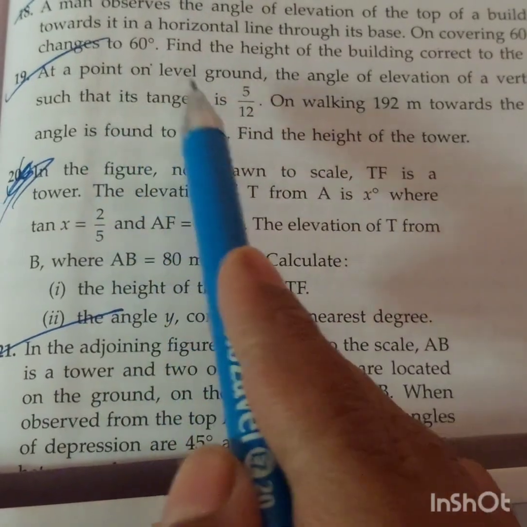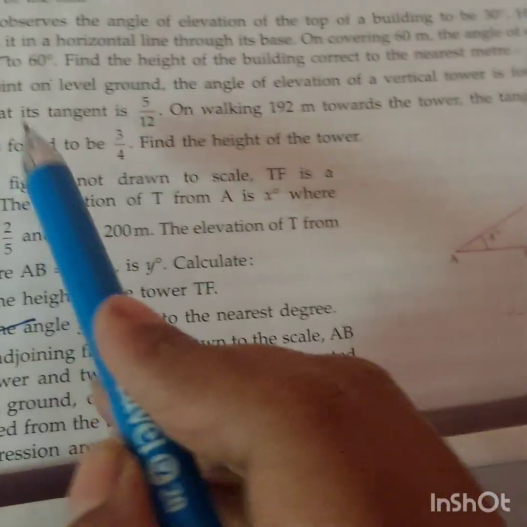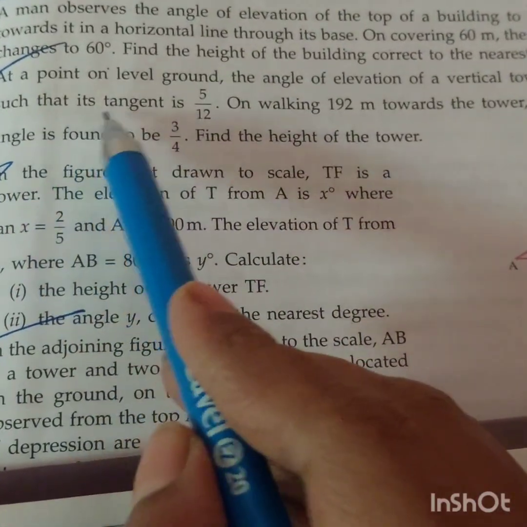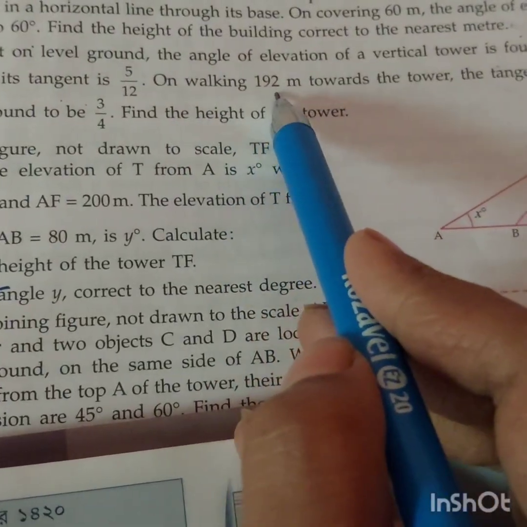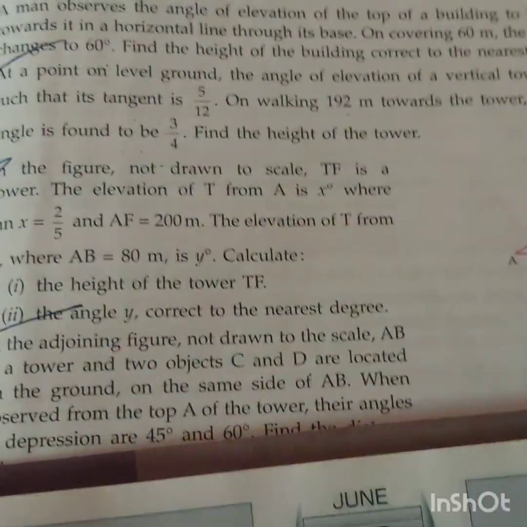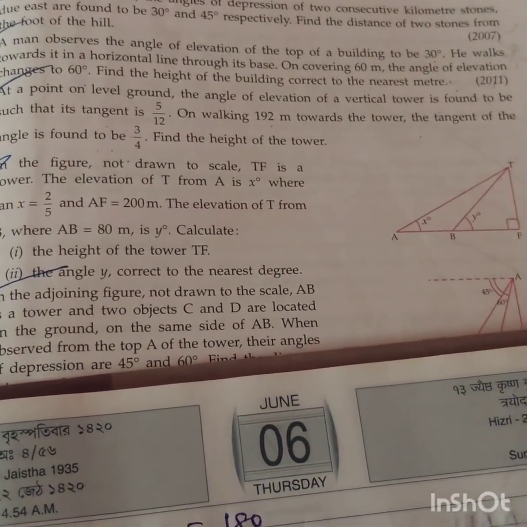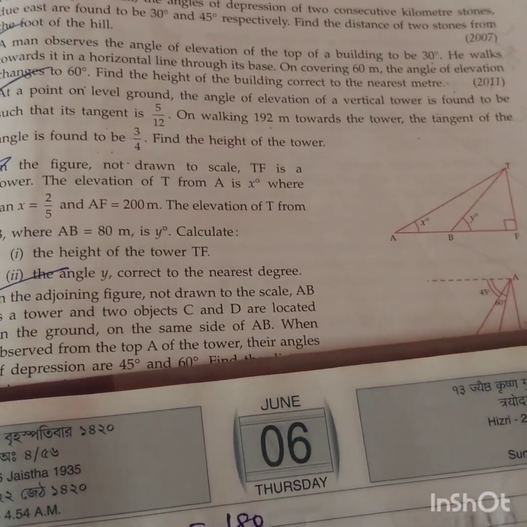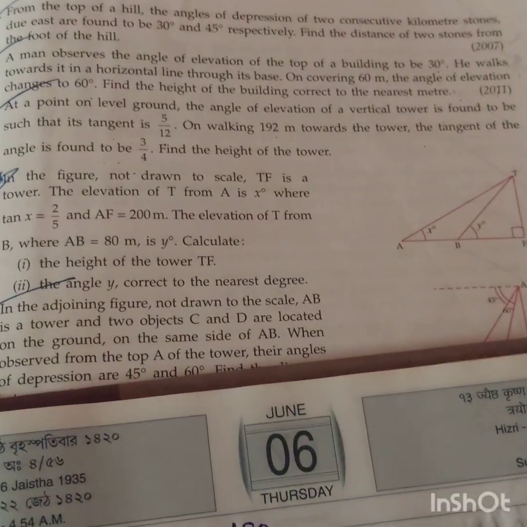Number 19. At a point on a ground level, the angle of elevation of a vertical tower is found to be such that its tangent is 5 by 12. On walking 132 meter towards the tower, the tangent of the angle is found to be 3 by 4. Find the height of the tower.